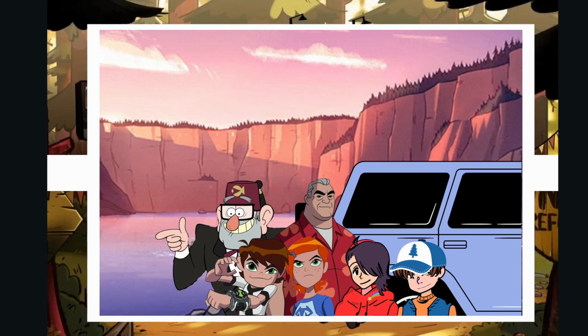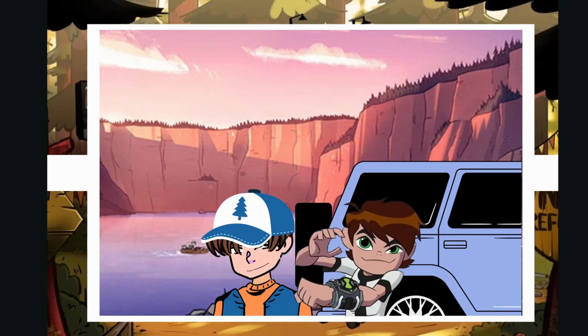"You good, man?" Dipper asked, sitting next to Ben. "Yeah, it's nothing," Ben said back. "Is it the alien thing? The whole Omnitrix whatever?" Dipper asked.